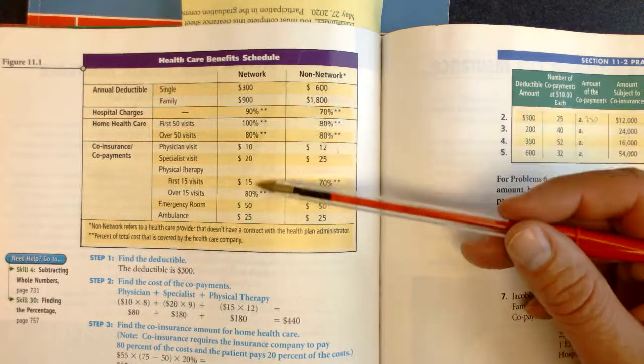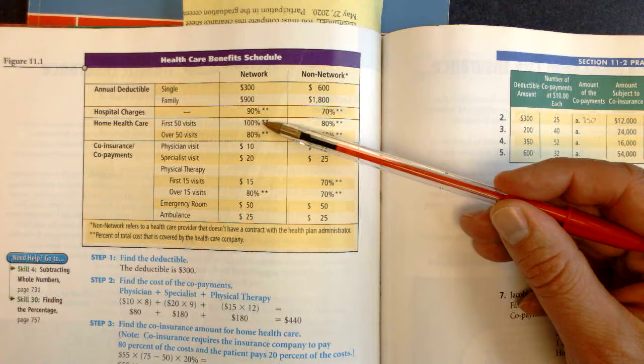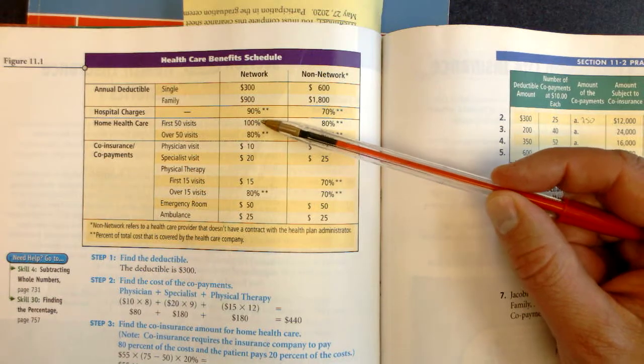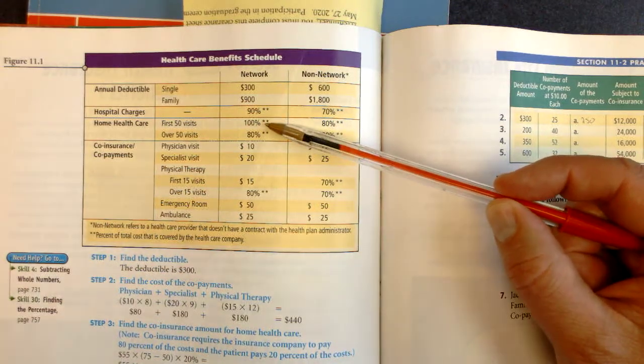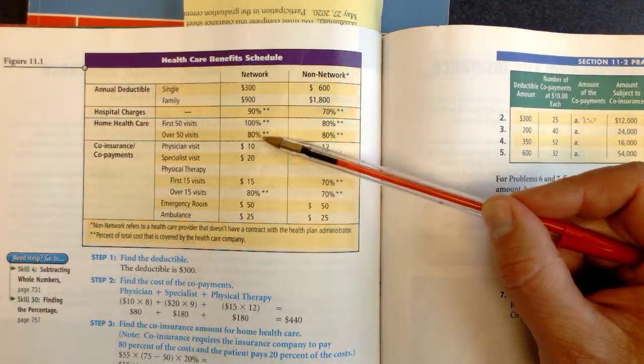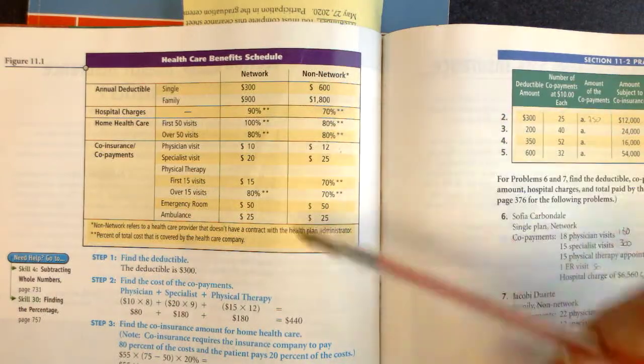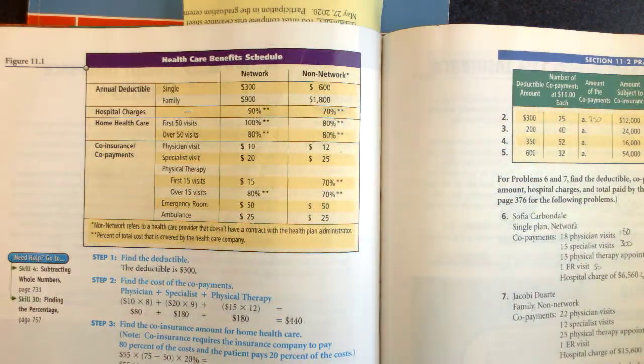Now, when you see a percentage in here, like this one's 100%, the percentage is the amount the health insurance company is going to pay. So 100%, the insurance company would pay for all of it. If it's 80%, the insurance company would pay for 80%. She would have to pay for 20%. So the percentages will represent the amount the insurance company is going to pay.